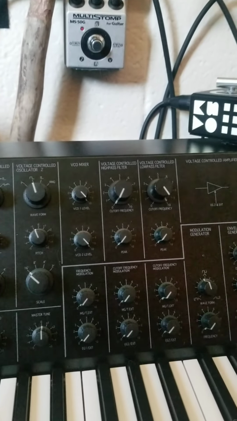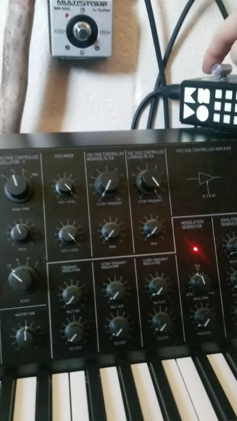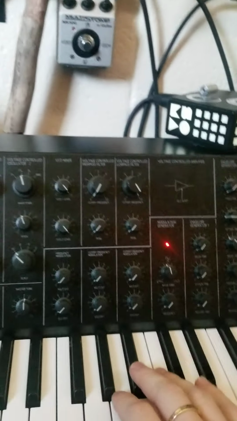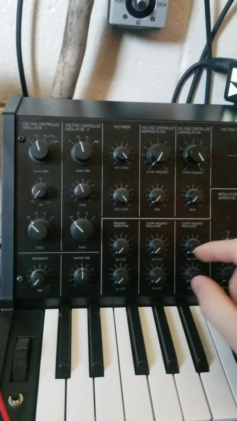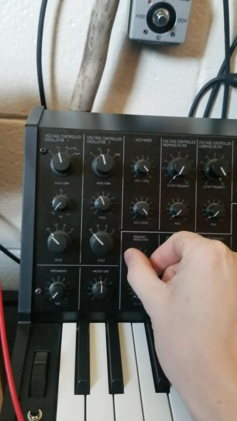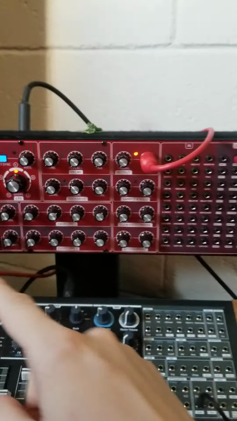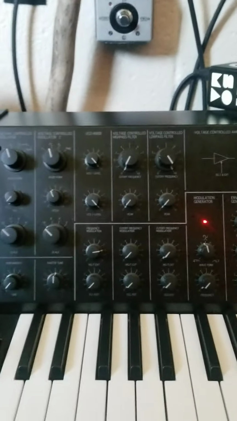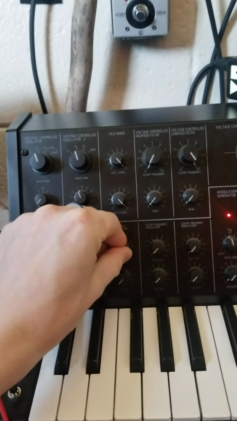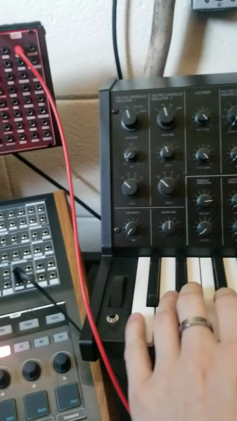So I'm going to open this up to a large release, take that off. So now oscillator 2 on here is affecting the pitch of both the oscillators here.